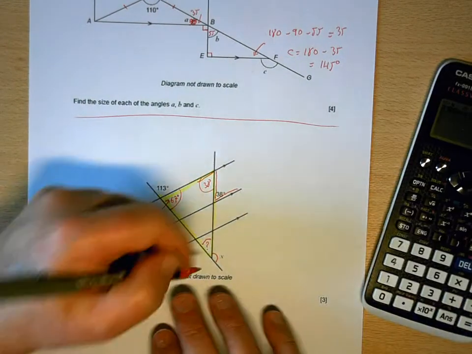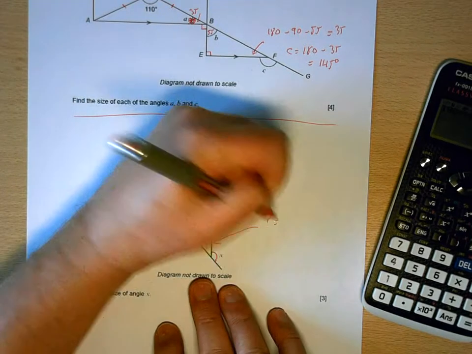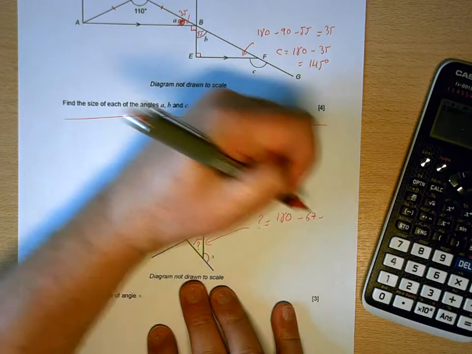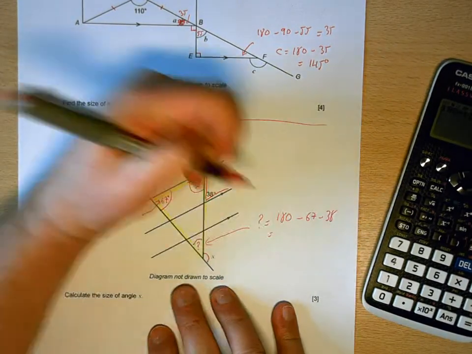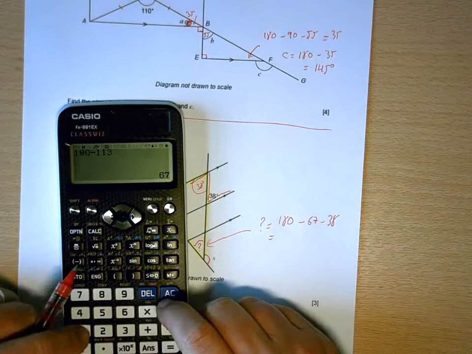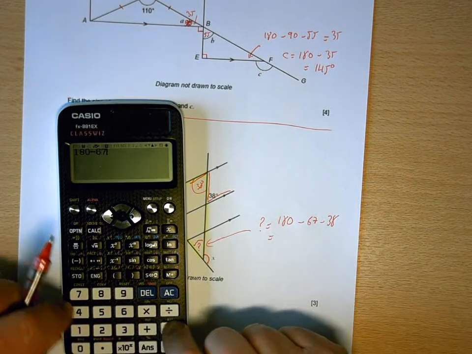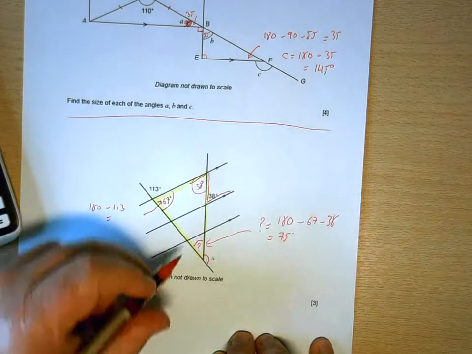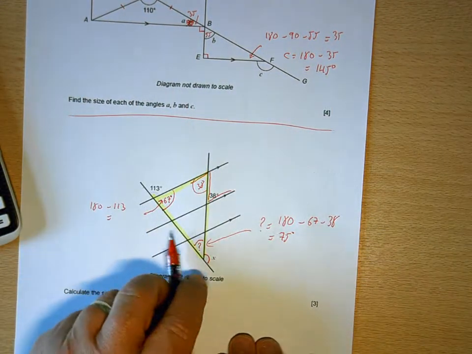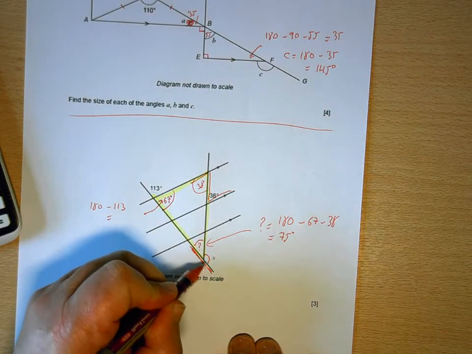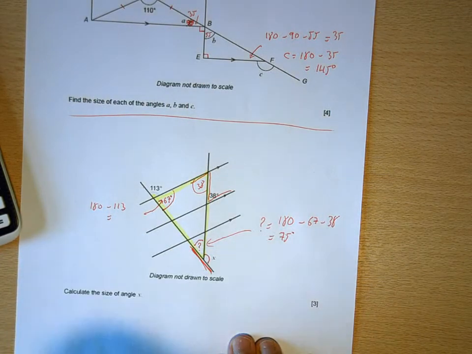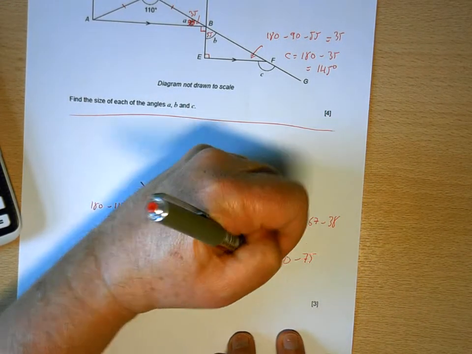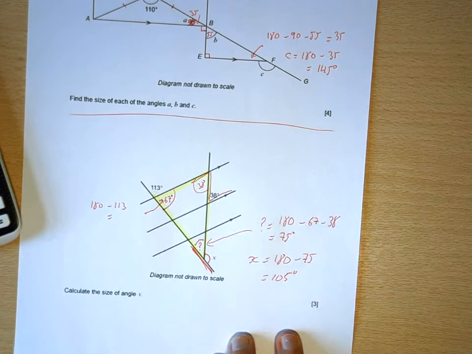So the question mark there will be 180 less 67 less 38, 75 degrees. So that angle is 75 degrees, and then on a straight line here, so 180 less the 75 will give me X. So X is going to be 105 degrees.